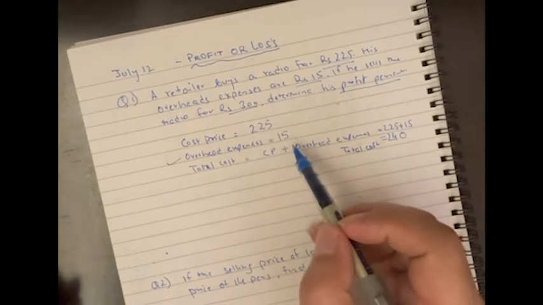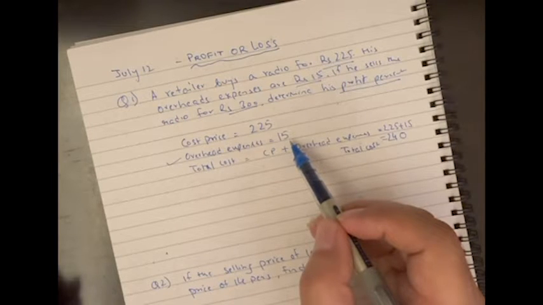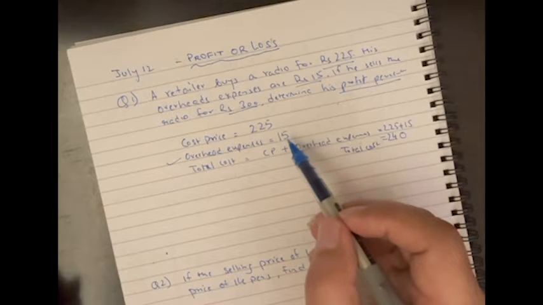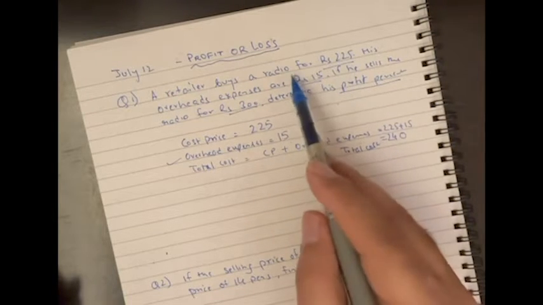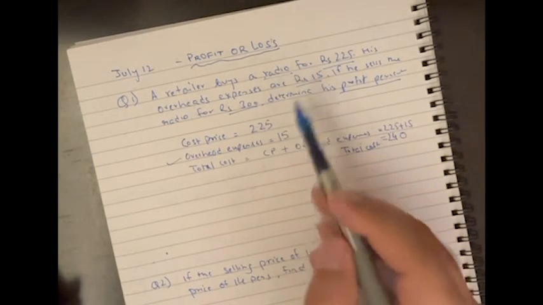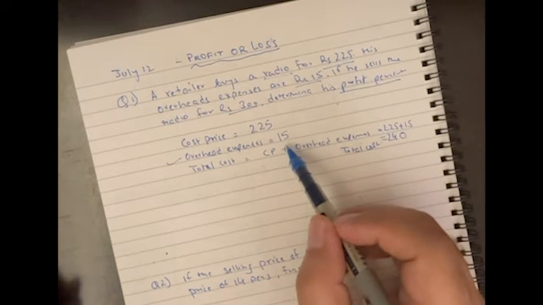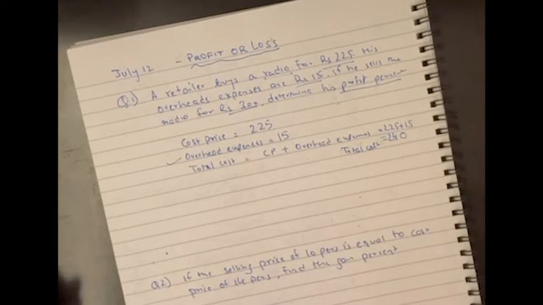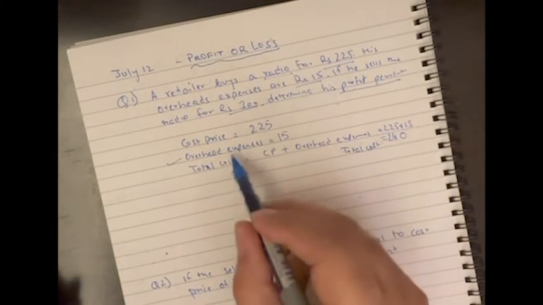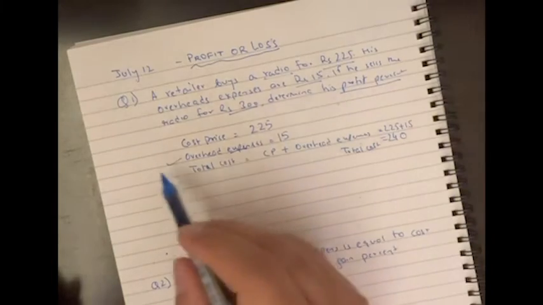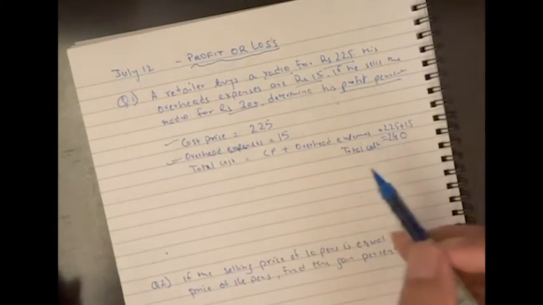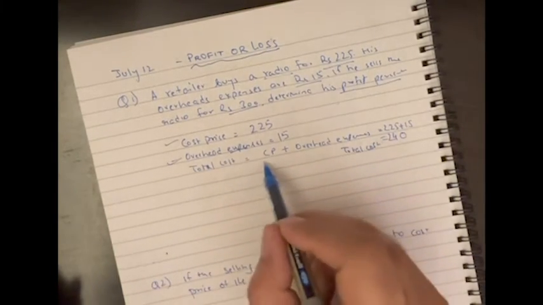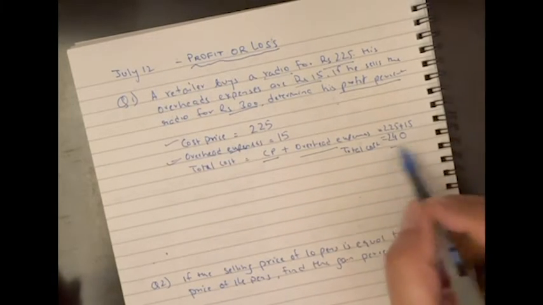Overhead expenses, just to quickly explain, are the expenses that you make in order to either repair the product that you purchase. In this case, there must be some repair cost involved in the radio, or this must also be the transportation cost for that matter. So imagine you buy a product and there is a delivery charge also involved. These are typically overhead expenses. So we know the cost price is 225, overhead expenses are 15, and the total cost will be cost price plus overhead expenses, which will give us 240.